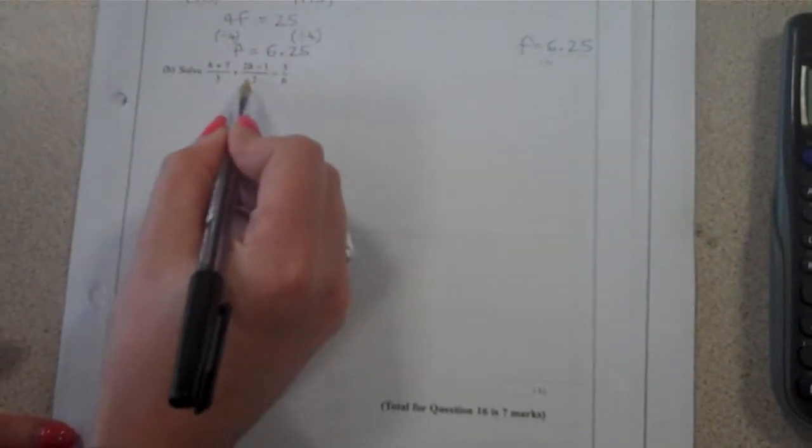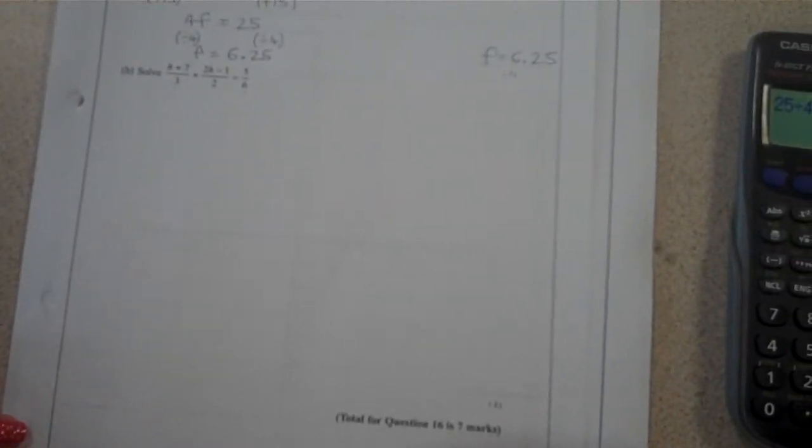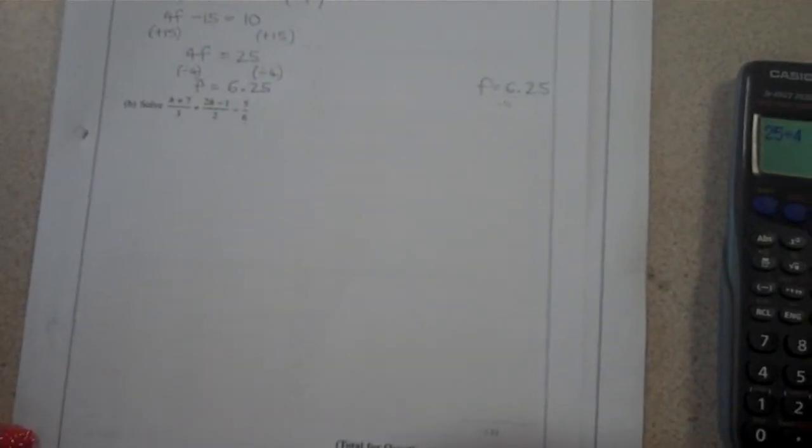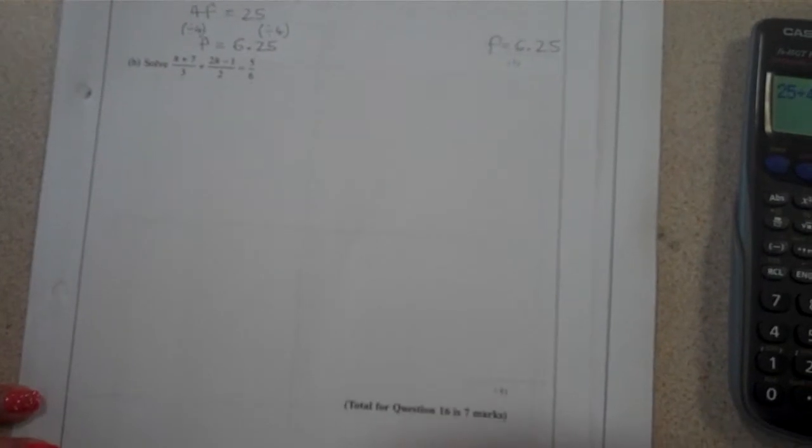But if you are feeling more confident, what we want to do is get rid of all these bottom numbers on our fractions, because once I've got rid of the denominator, I can then start working with the top of my fraction. So what I'm looking for is 3, 2 and 6. What's my common factor? And I want my lowest common factor to make life as easy as possible for me. So 2, 3 and 6 are all factors of 6, and so therefore that's what I'm going to do to help me to simplify this.